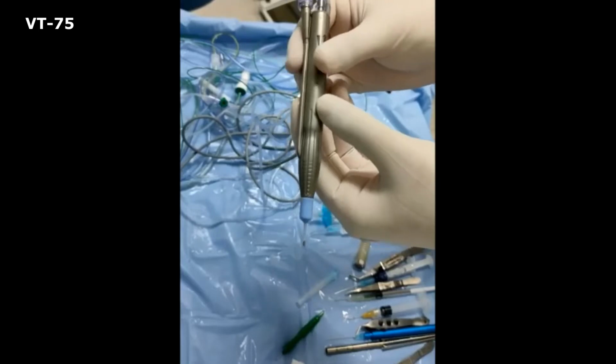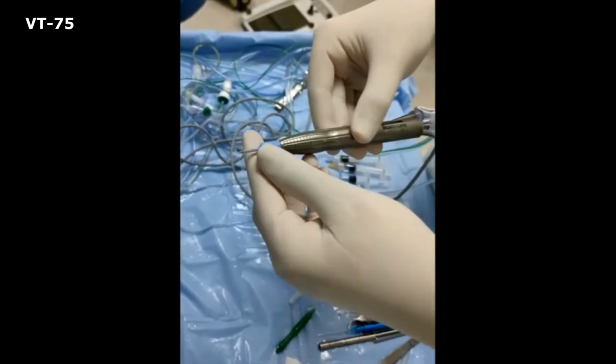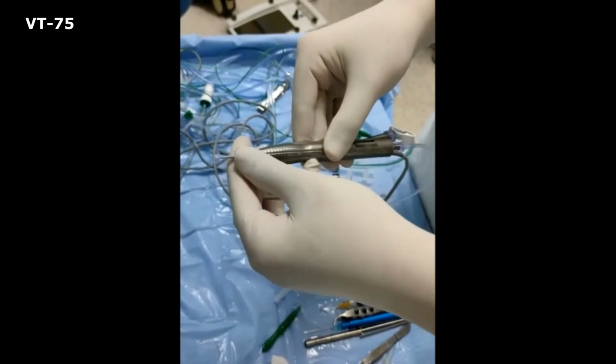Now the same phaco probe was used by removing the sleeve of the tip and disconnecting the irrigating line.